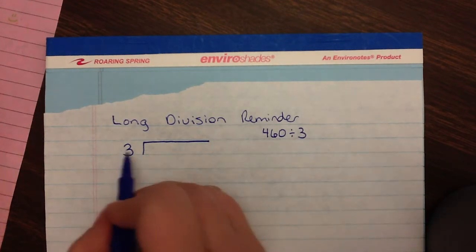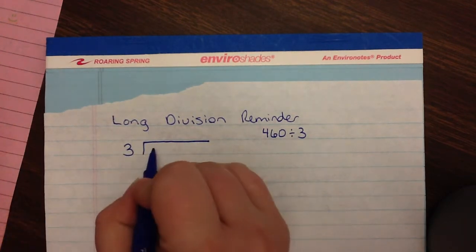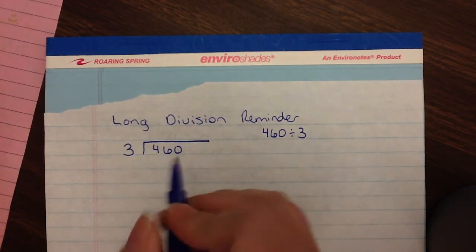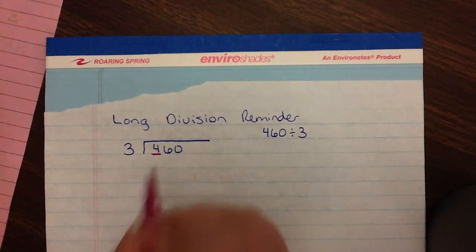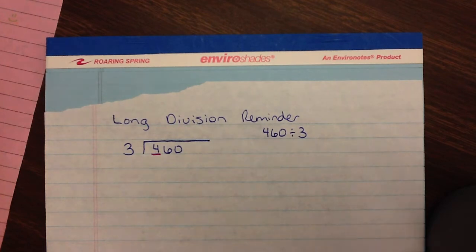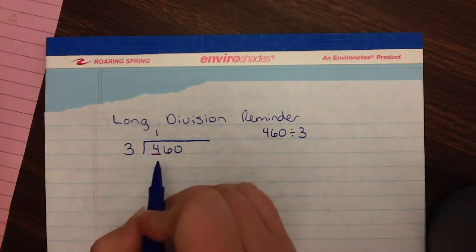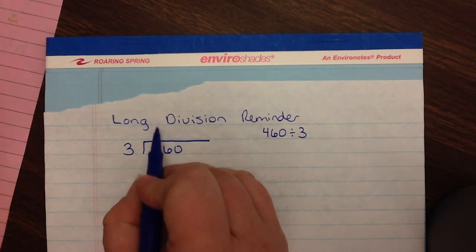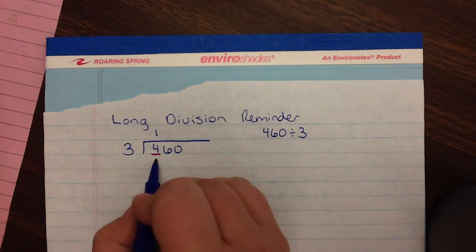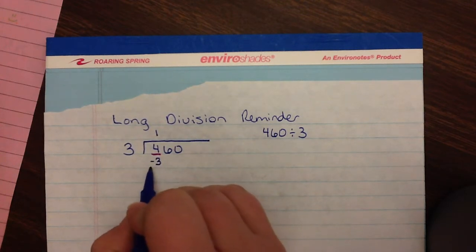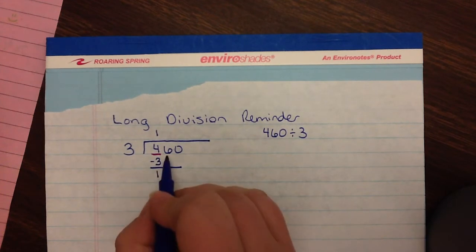In order to use long division, we put the number we're dividing by outside this little house and the number we're dividing inside. So the only thing we care about is the first term here. So we need to look, how many times does 3 go into 4? Well, I can put 3 into 4 one time. Then I take whatever number is up top here and multiply it by the number out here. So 1 times 3 is 3. I change the sign and then I add. 4 plus negative 3 is 1.